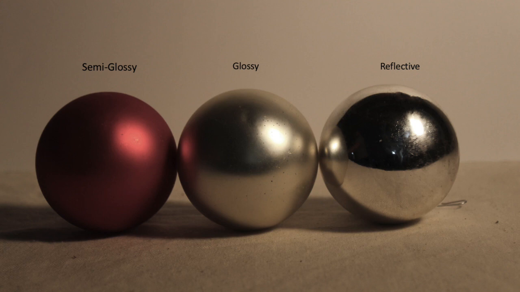Finally, the chrome, or completely reflective surface, mirrors its surroundings. The cast shadow is reflected into the sphere, and the reflected light on the left shows the shape of the orb beside it. Its highlight is very sharp and reflects all the objects on its surface, albeit warped depending on the surface curvature.